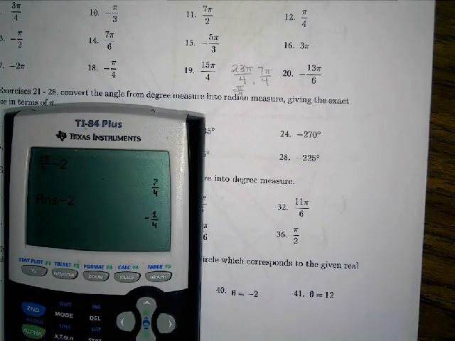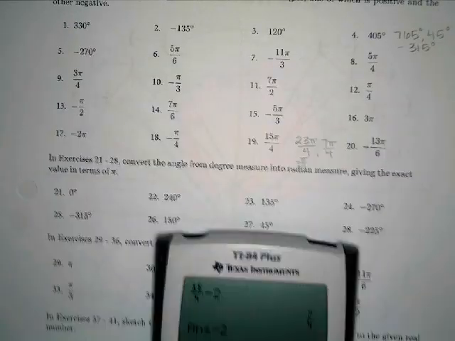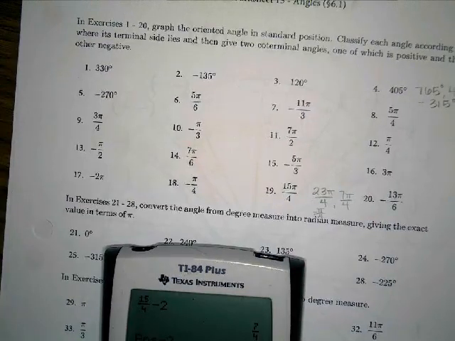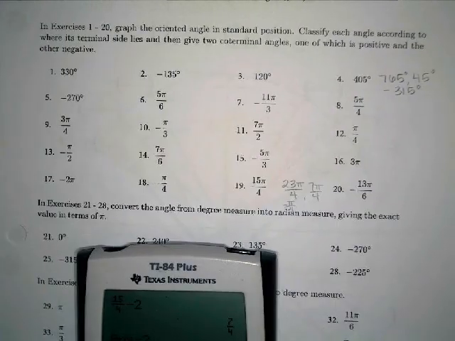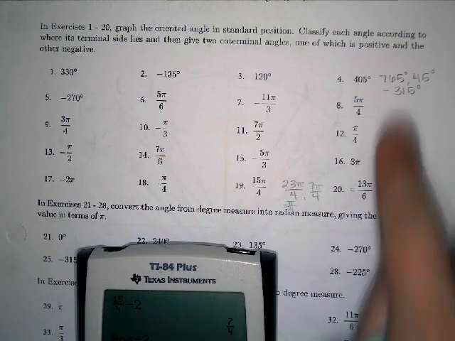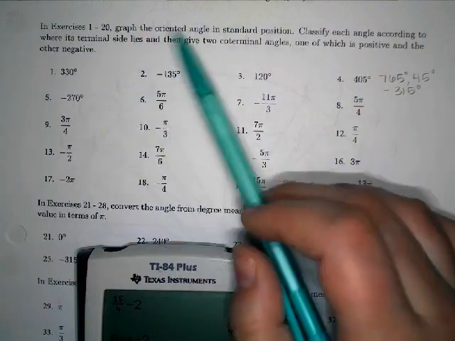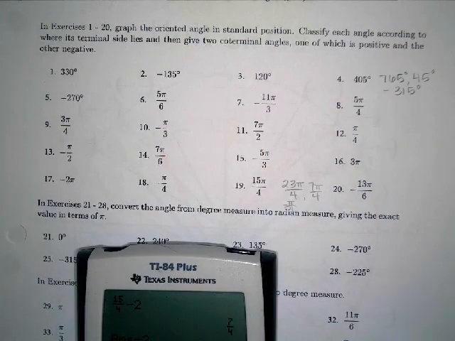Okay. Are there any problems on here that you want me to go over? I wanted to go over those because I knew those would be possibly sources of confusion. Nope. Okay, we're going to get out a sheet of paper because we're going to do the other part of the instructions, which was to graph the oriented angle in the standard position. And I didn't have you guys do that last night because some people might have understood it, but I didn't want you guys to feel confused.